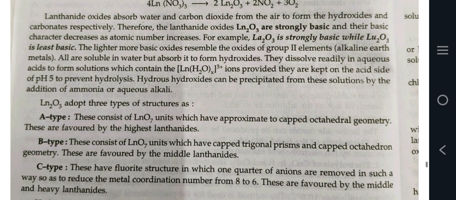The lighter or more basic oxides resemble the oxides of group 2 elements, the alkaline earth metals. All are insoluble in water but absorb it to form hydroxides. They dissolve readily in aqueous acid to form solutions which contain the [Ln(H2O)x]3+ ion, provided they are kept on the acid side of pH 5 to prevent hydrolysis. Hydrous hydroxide can be precipitated out from these solutions by the addition of ammonia and aqueous alkali.